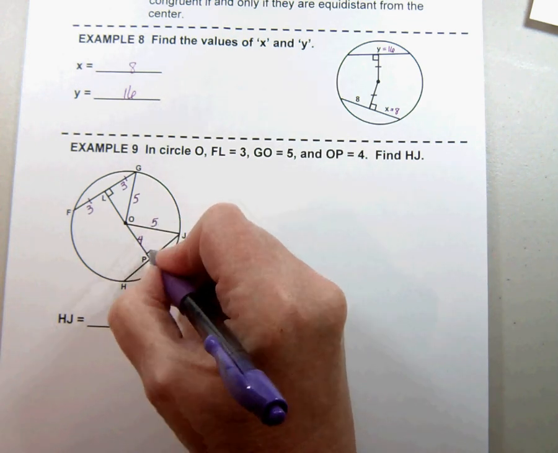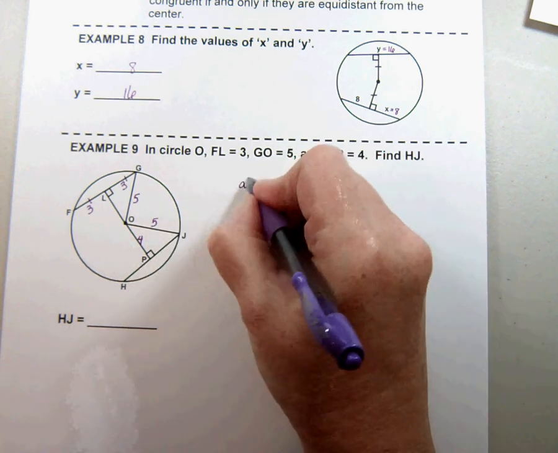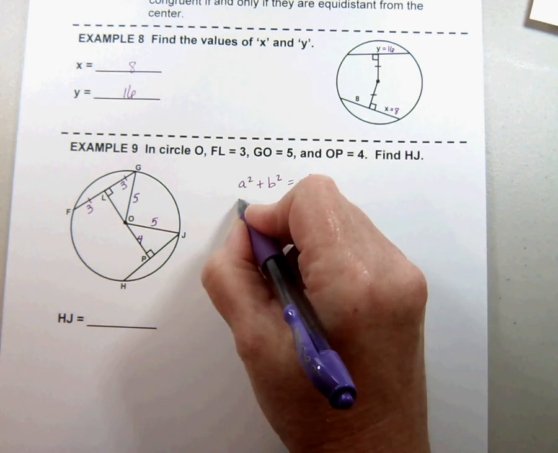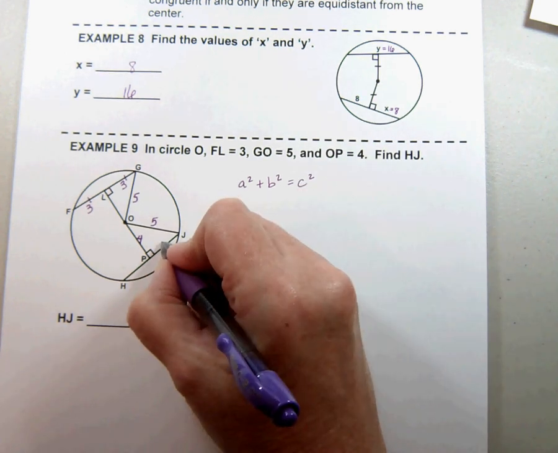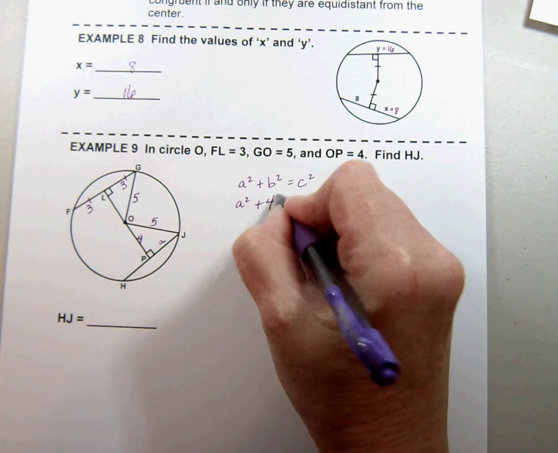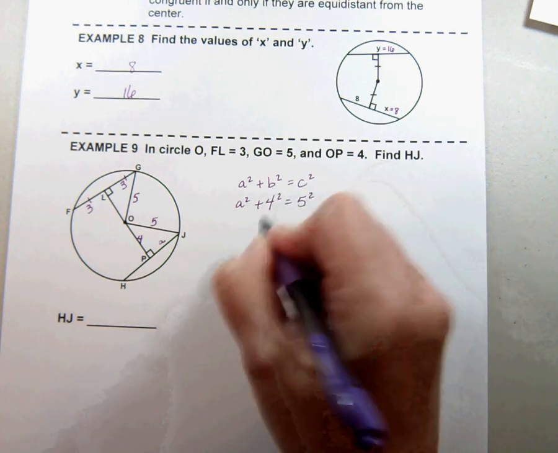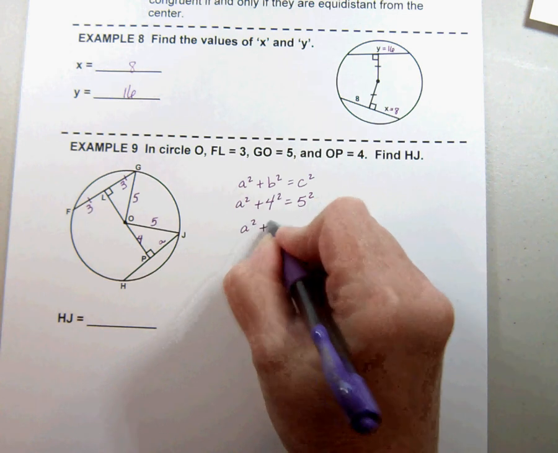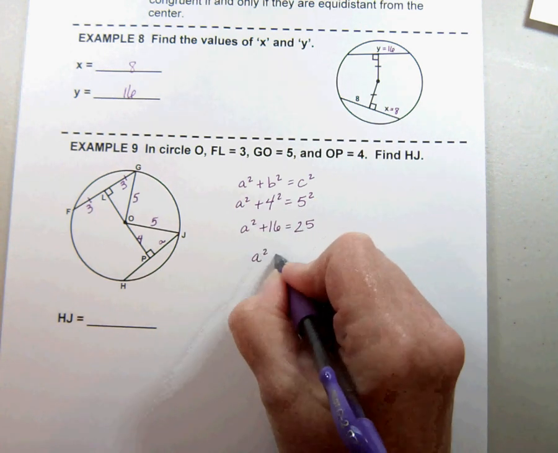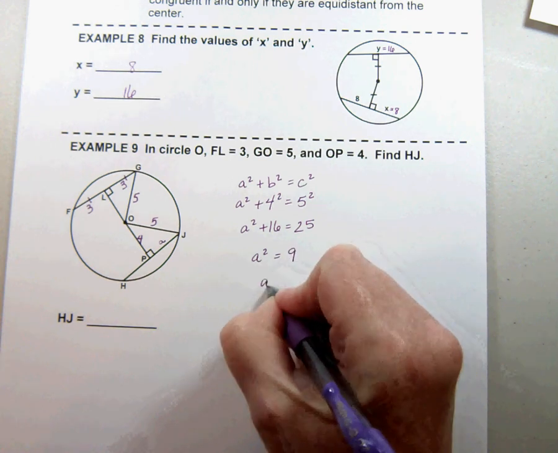This is actually another Pythagorean triple. I'll show you. I'm going to call this one A. So A squared plus 4 squared would equal 5 squared. A squared plus 16 is equal to 25. A squared would equal 9. So A would be 3.